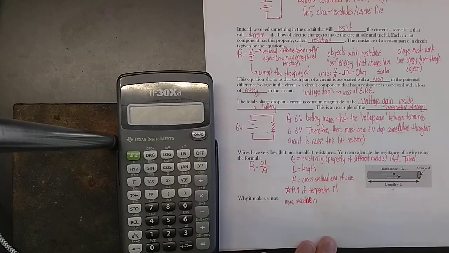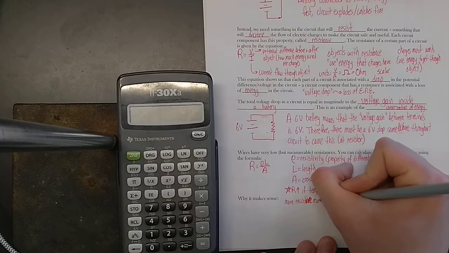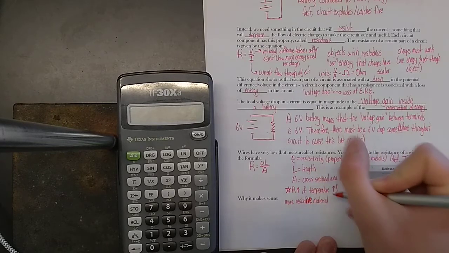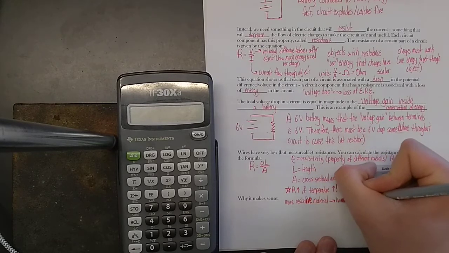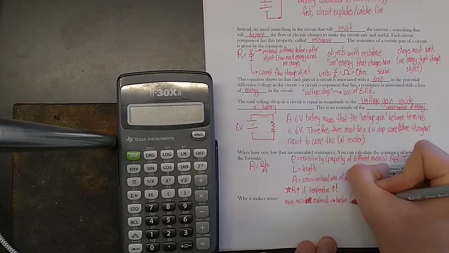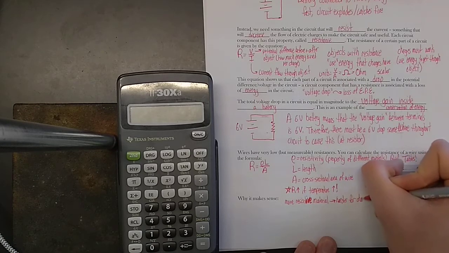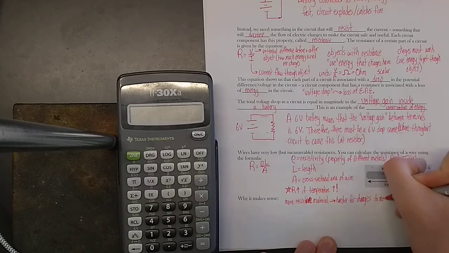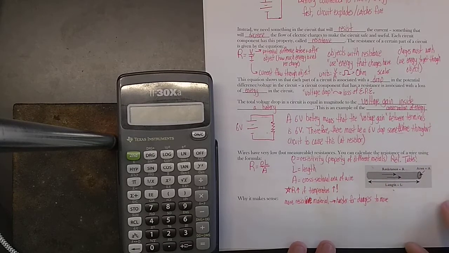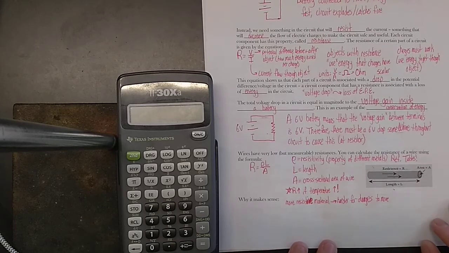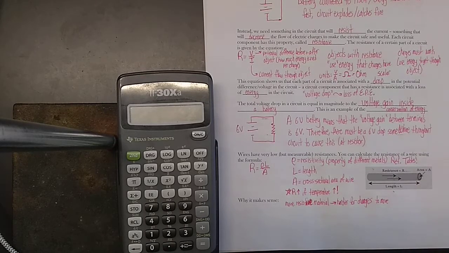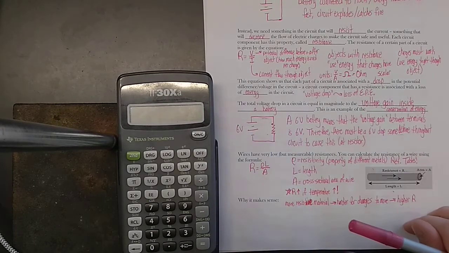If rho, the resistivity, is higher, that means that it is harder for charges to move, and therefore they have to use more energy to move. They have to give off more energy in order to move and keep the current flowing, which leads to a higher R, just like it shows in the equation.